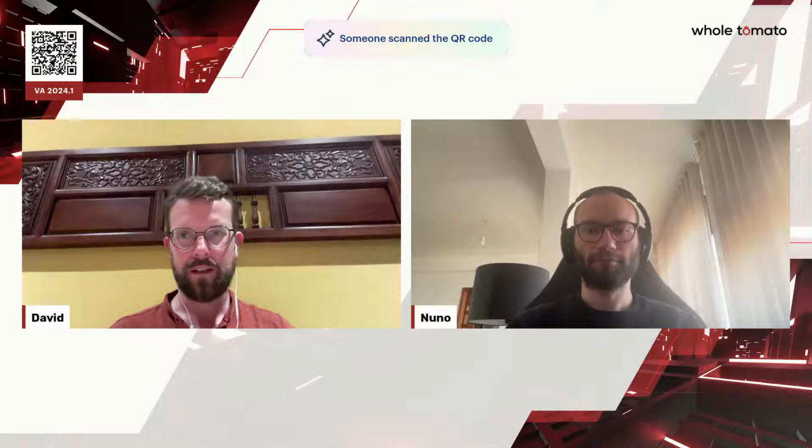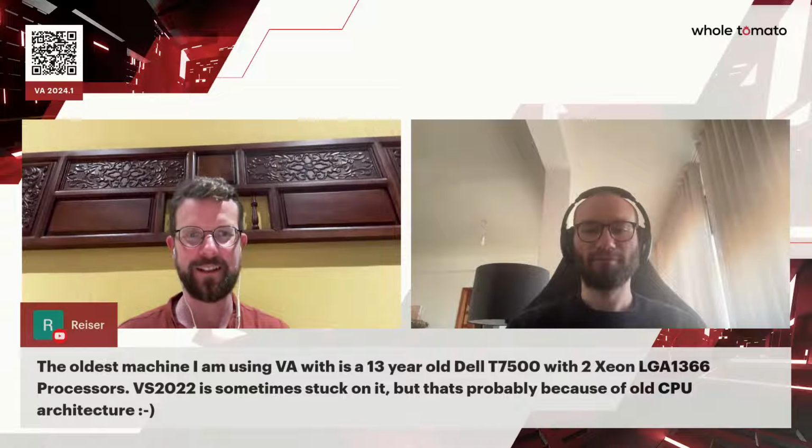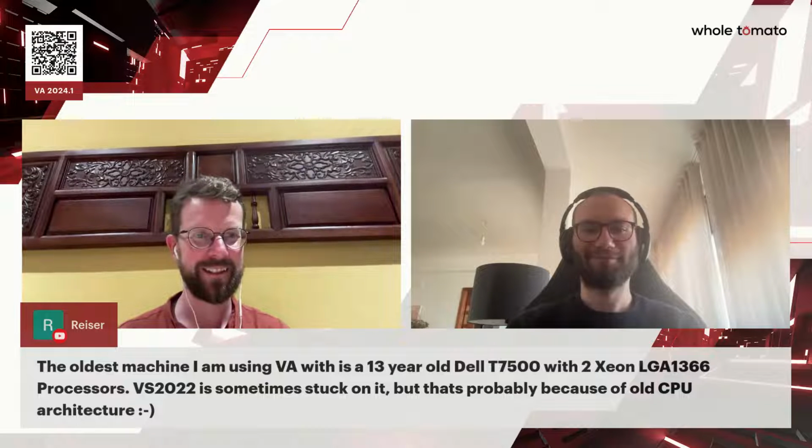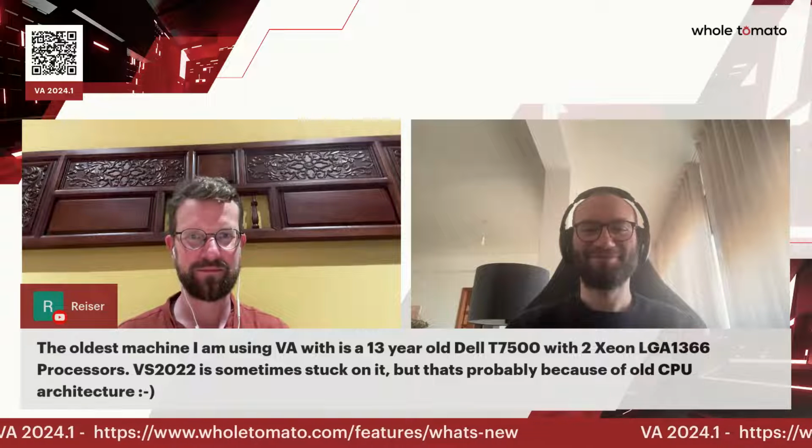All right. Riser in the comments mentioned that the oldest machine they're using Visual Assist with is a 13-year-old Dell with Xeon processors, and VS 2022 is running on that. Sometimes it gets stuck, they say, but hopefully it'll get stuck a little less now, at least during the initial parse. We've also optimized a lot of other stuff under the hood.